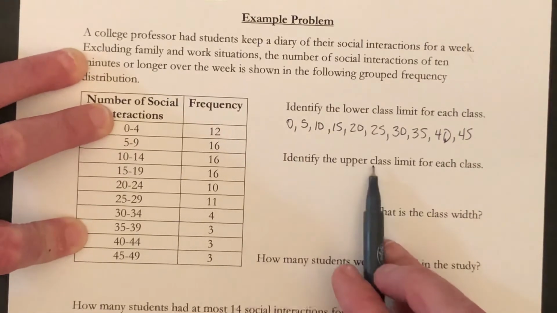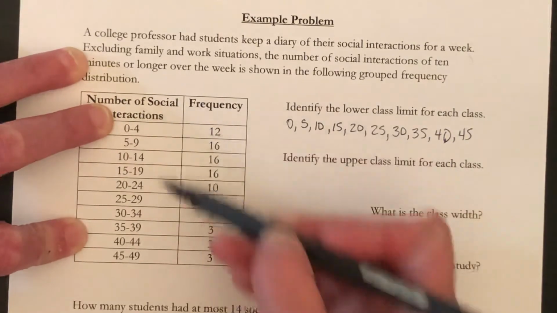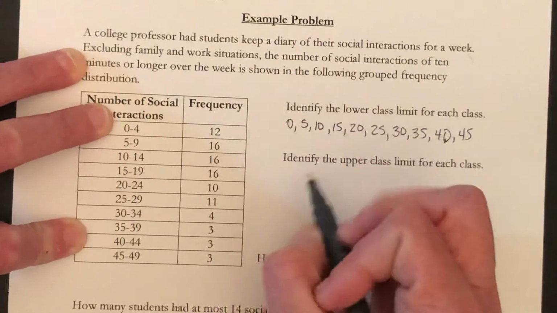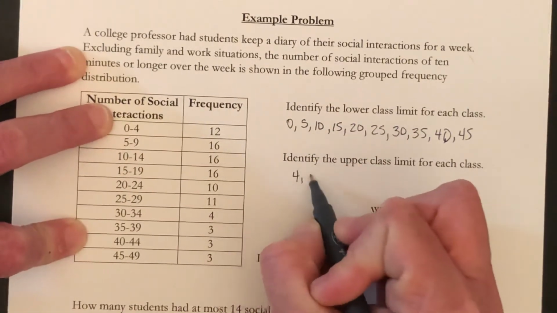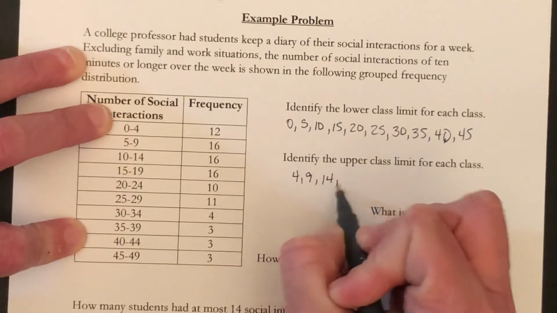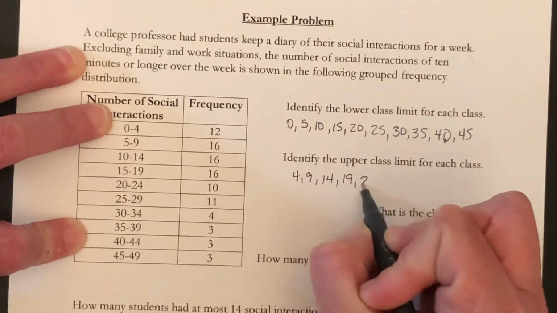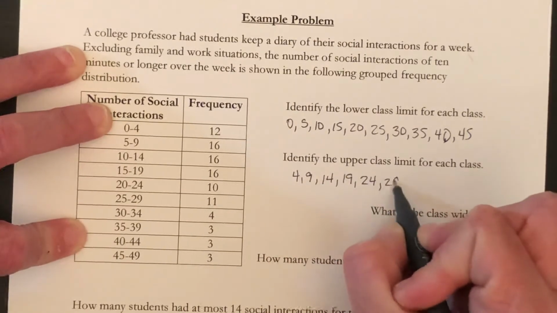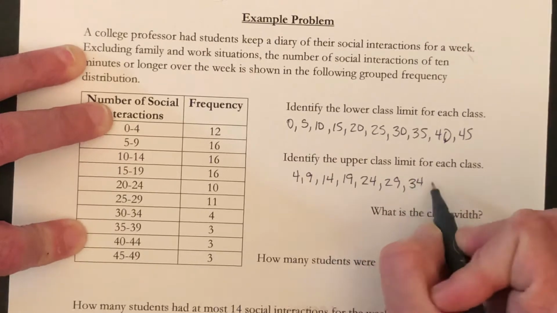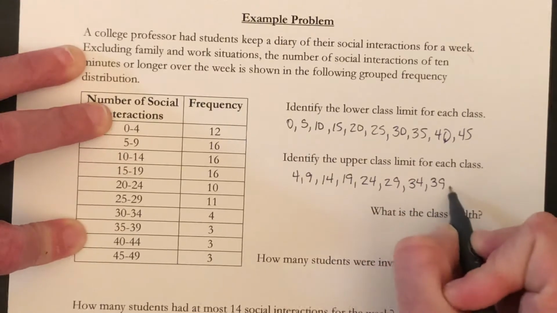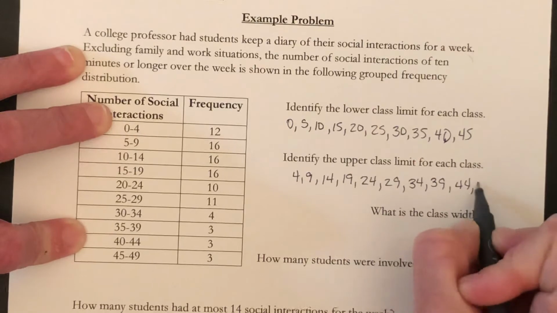Now the upper class limit for each one, that's this side: 4, 9, 14, 19, 24, 29, 34, 39, 44, and 49.